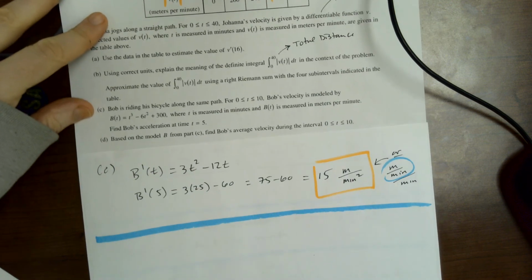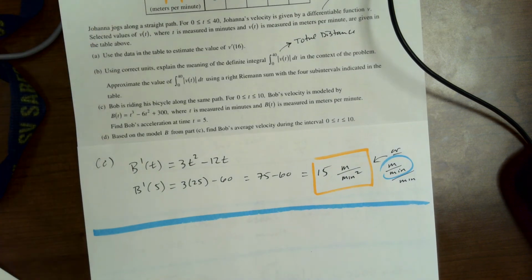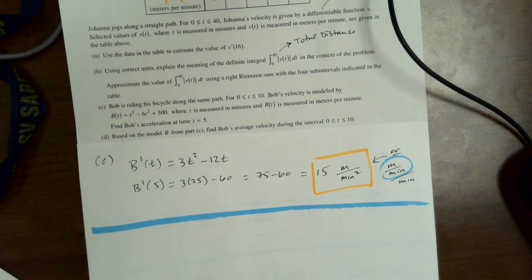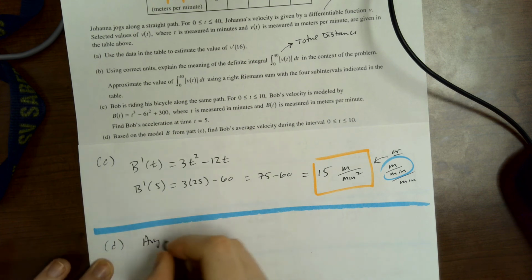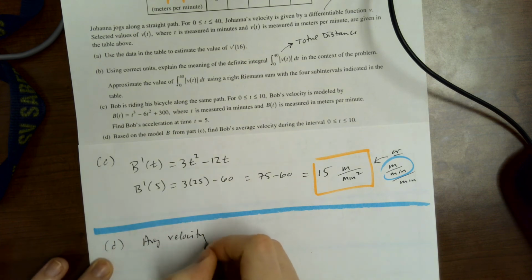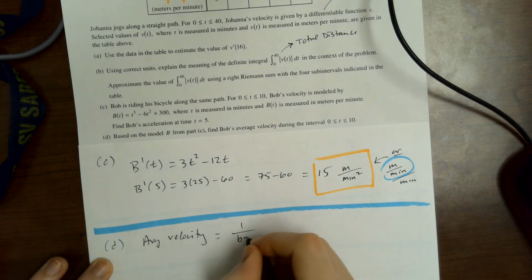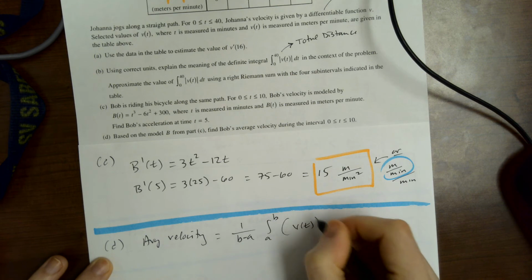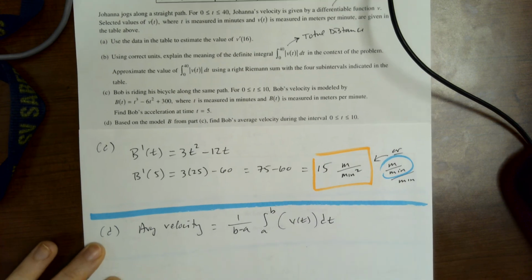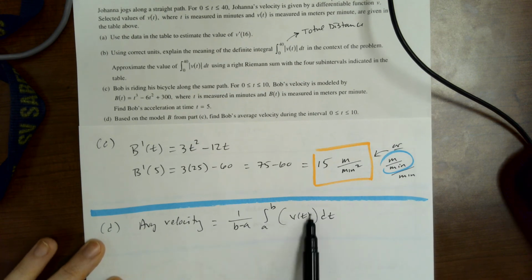Okay, so part D, based on the model B from part C, find Bob's average velocity during the interval 0 to 10. So you need to know this formula. Okay, so average velocity, you need to know that it's 1 over B minus A times the integral from A to B. And guys, this formula will actually give you the average of whatever you put in here.